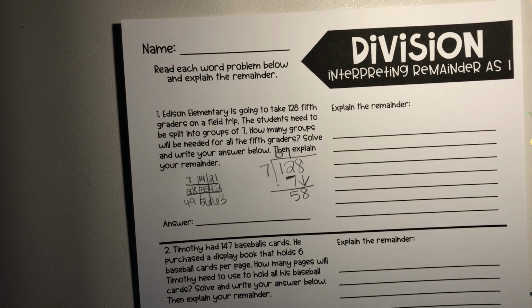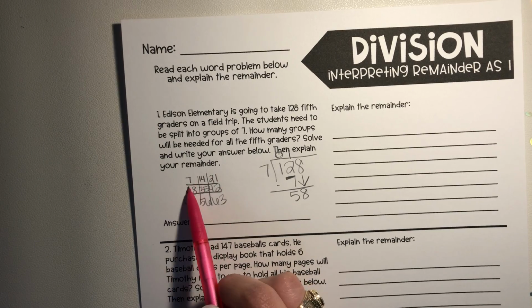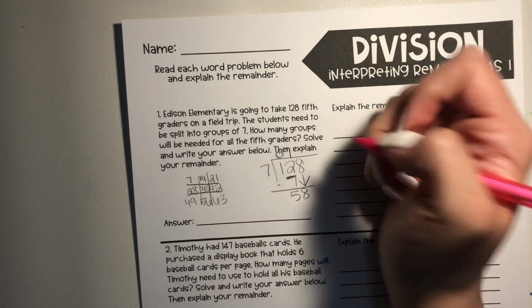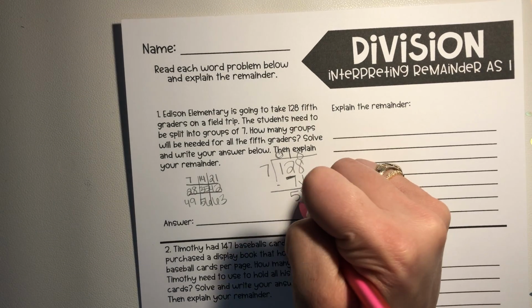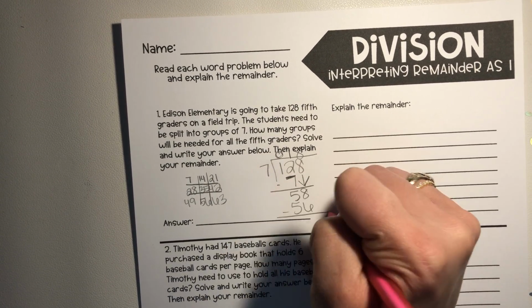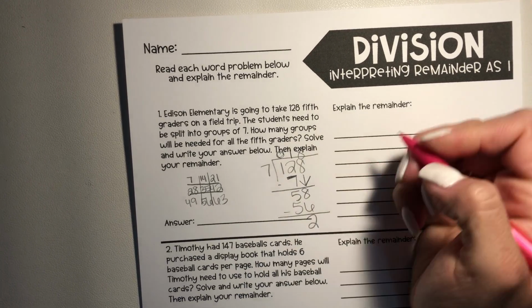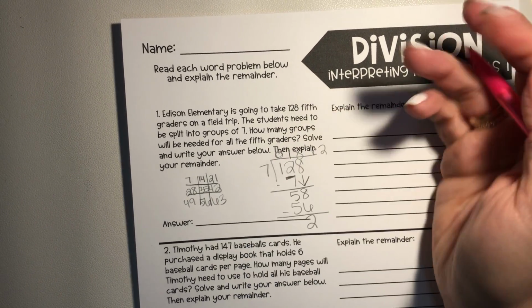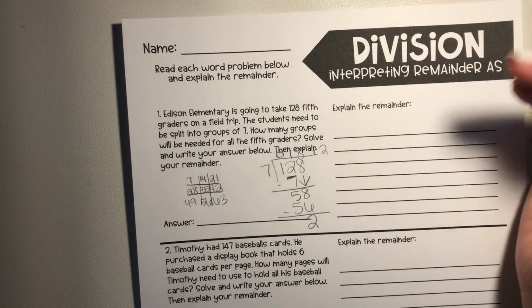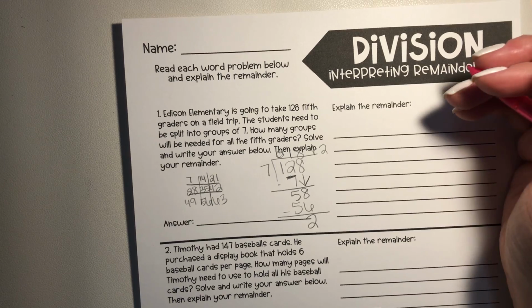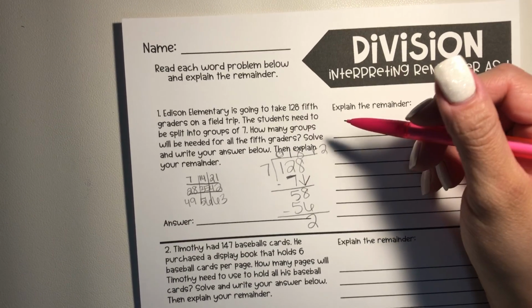So the closest I can get to 58 without going over would be box number 1, 2, 3, 4, 5, 6, 7, 8. So there's my 8 on top. And in box 8 is 56. So now I'm going to subtract again. 58 minus 56 is 2. So my remainder is 2. But I know that I can't say they're going to need 18 groups remainder 2 for all the fifth graders. That's not possible. I have to interpret this remainder.